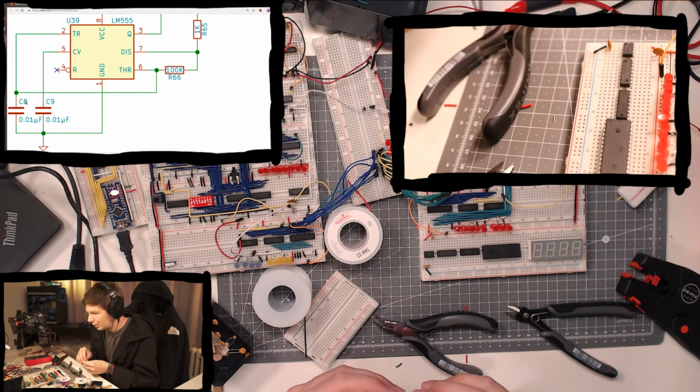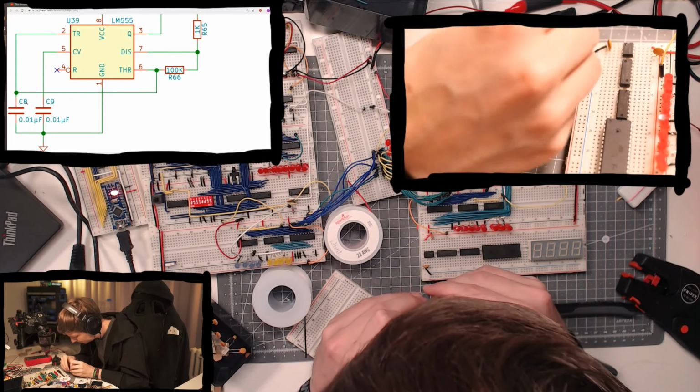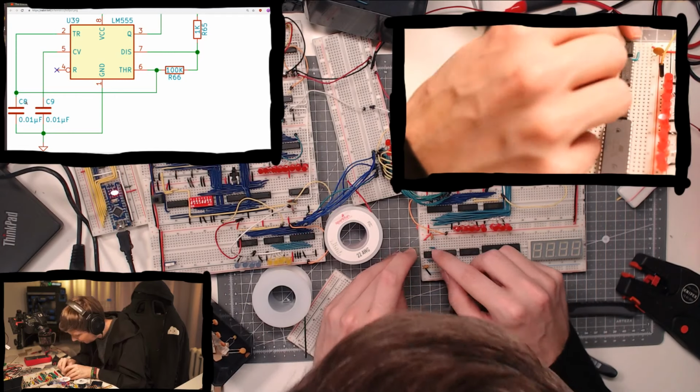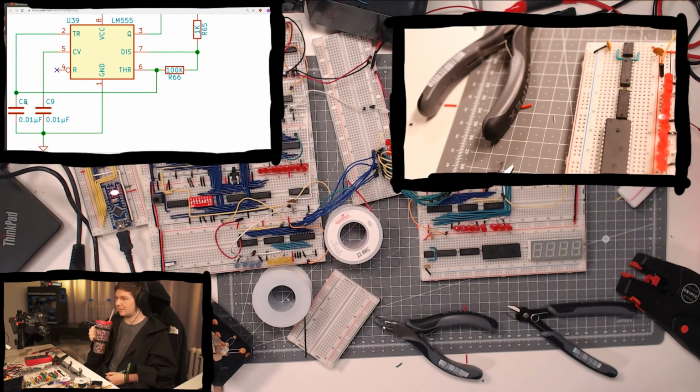Will this computer have conditional jump instruction? I have absolutely no clue. We are not there. We are not at the implementation of the instructions yet.